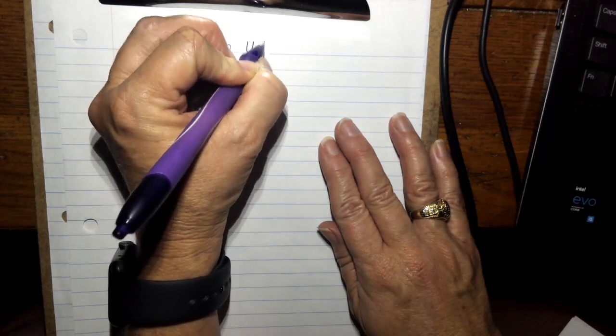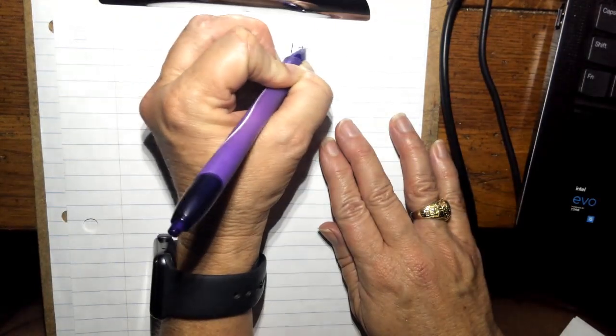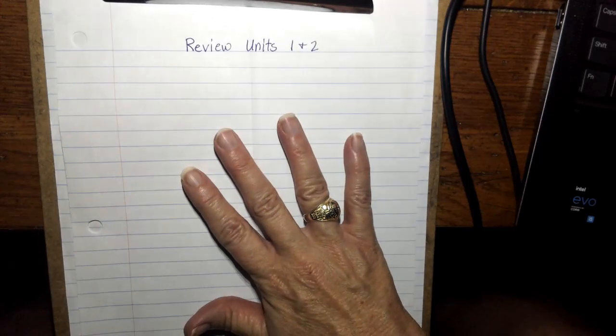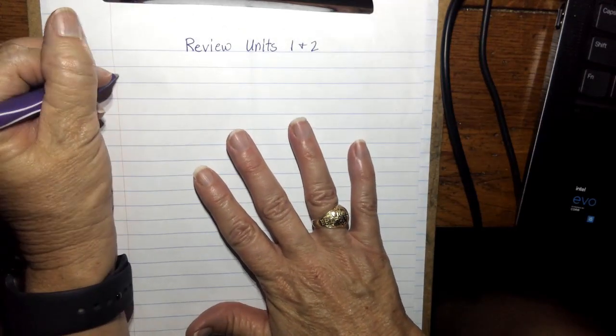So at the top, I want you to go ahead and give yourself a title and put Review, Units 1 and 2. And once you have your title, I want you to take your paper and fold it down the middle, creating that invisible line so that we can partition our paper and get the right amount of problems on each page. So we're just going to skip one line here at the top.